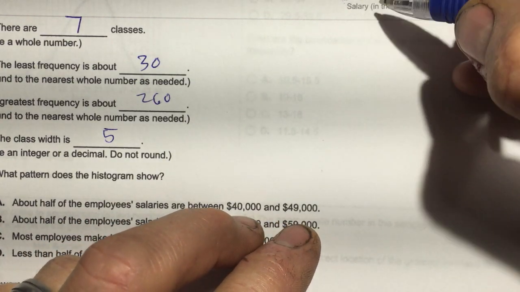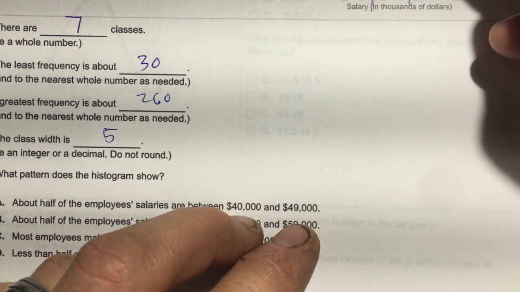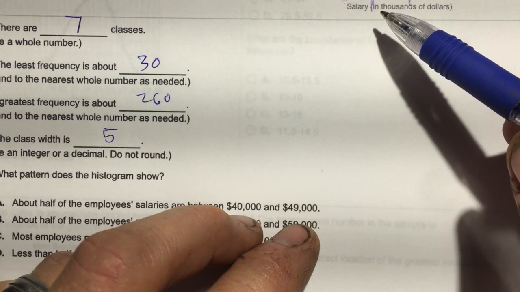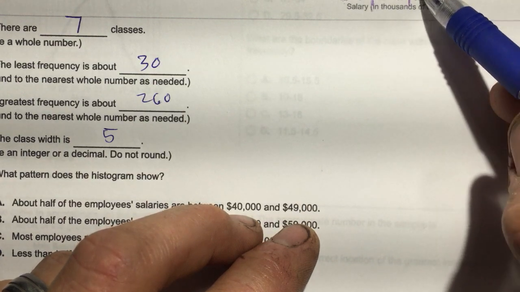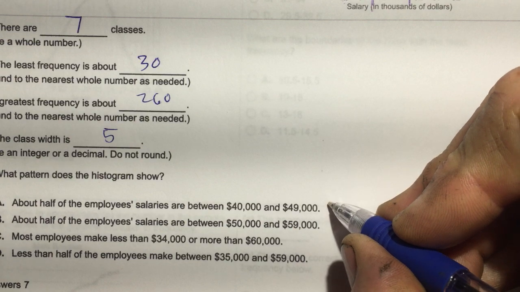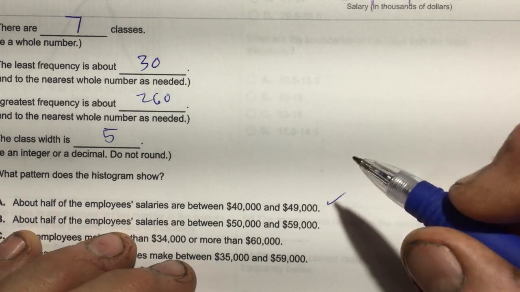So here's 40 right here, and here's 49. Does this look like to be a half of the whole thing? Well, it is kind of close. These two right here, is that the same as the rest of these out here? That looks like it's a possibility. I'm just going to put like a check. It could be.